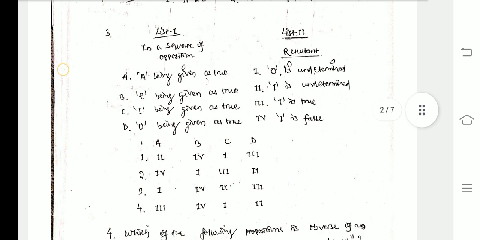Now question number 3. We have to match. A is given as true. It clearly means O will be false, but there is no such option.